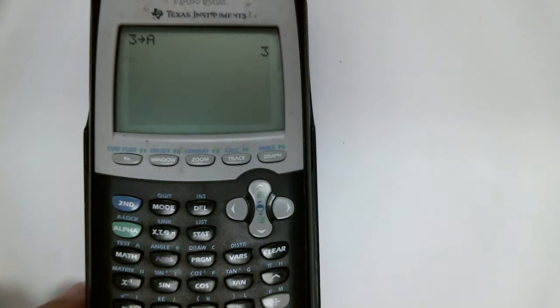Okay, so I'm going to do the same thing for B. I'm going to press 4. I'm going to let B be 4. So I'm going to press 4, then press the store button, and then I'm going to press alpha B, and I'm going to press enter.